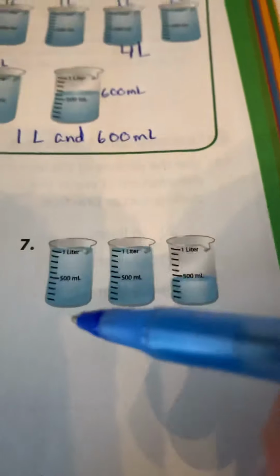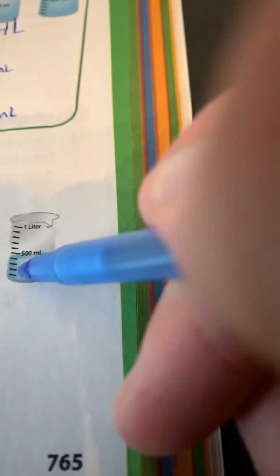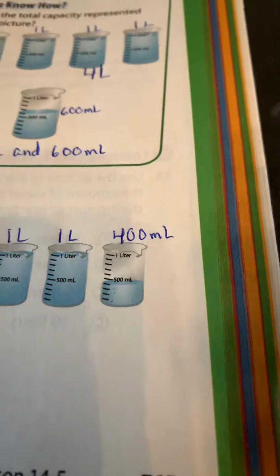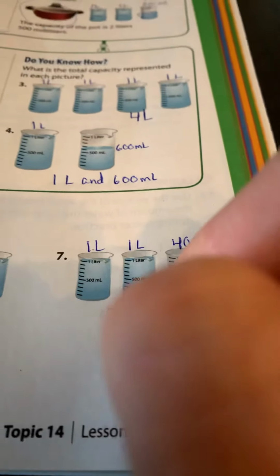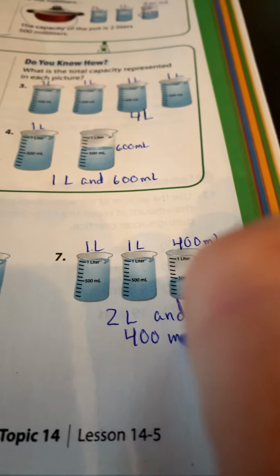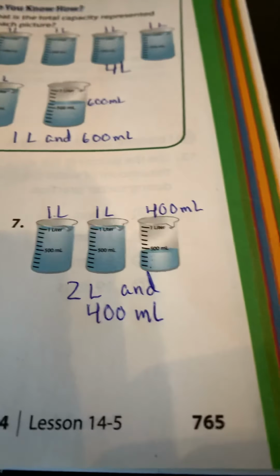Number 7. Well, we know this is exactly 1 liter. So 1 liter, 1 liter, and 100, 200, 300, 400 milliliters. So 1 liter plus 1 liter is 2 liters, and 400 milliliters. You got that one there, Em?